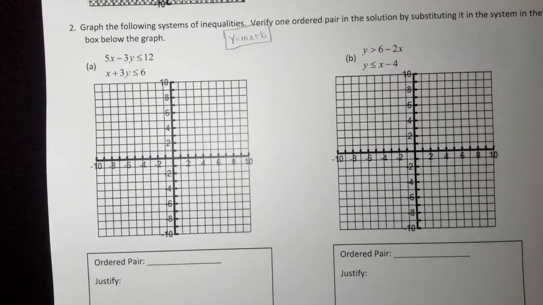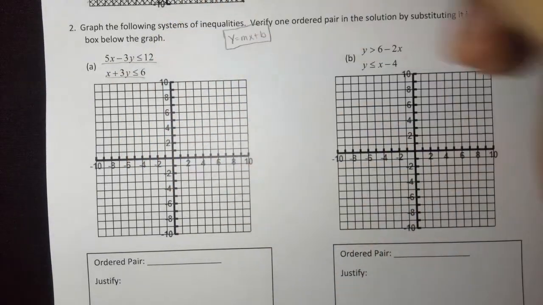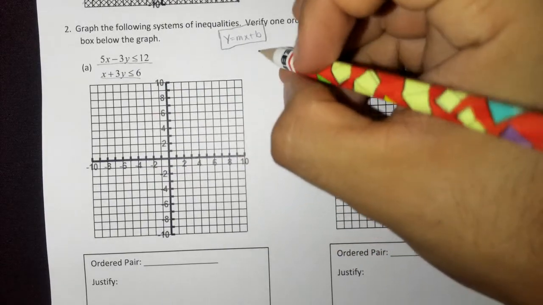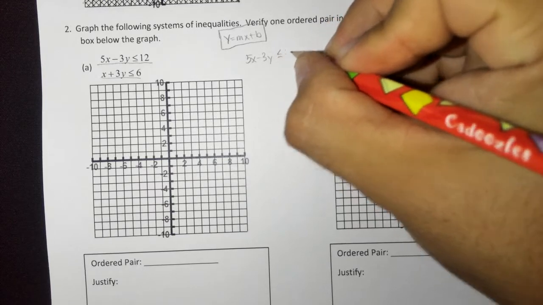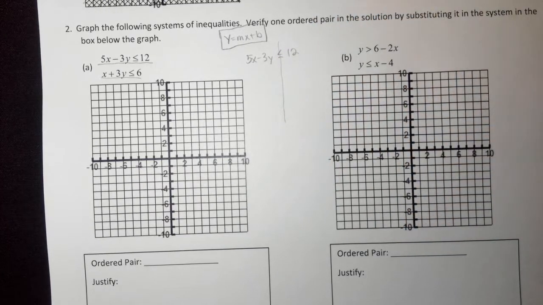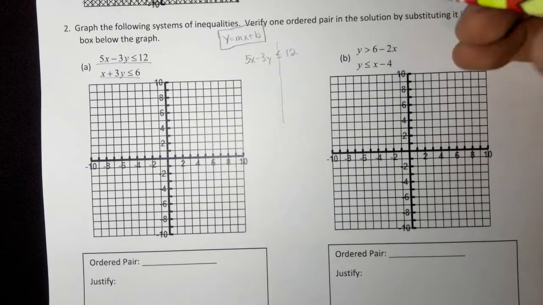So with these, what that means is that actually both of these equations I have to go through and solve for y. So I'm going to go ahead and rewrite the first one over here. We have 5x minus 3y less than or equal to 12. So to solve inequalities, we still draw that line down our equal sign, even though it's an inequality, even though it's not an equal sign, we still draw that line.